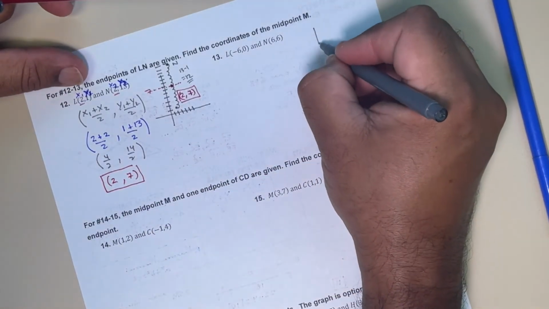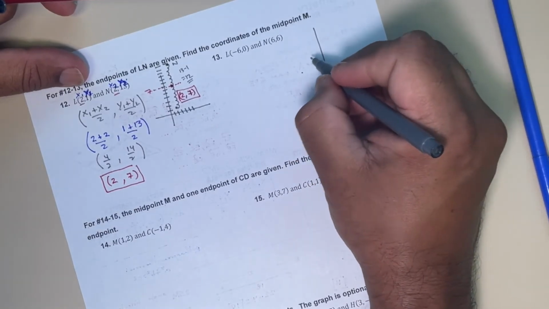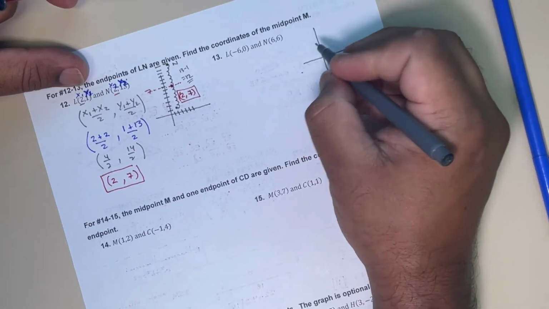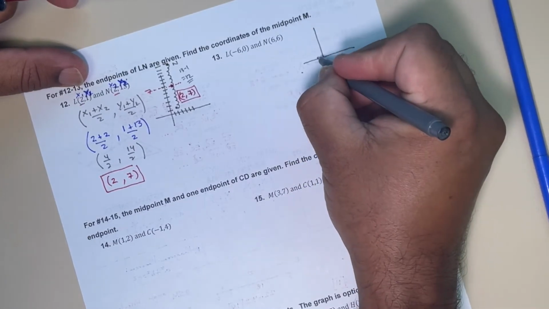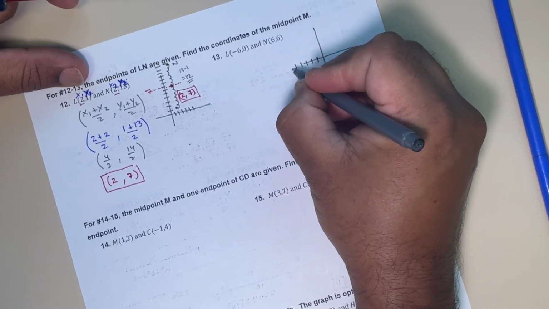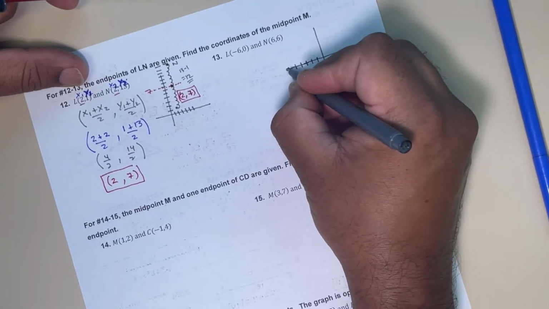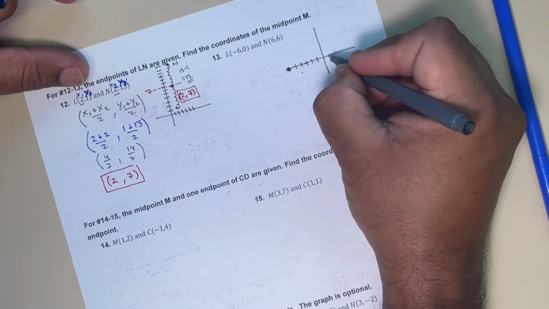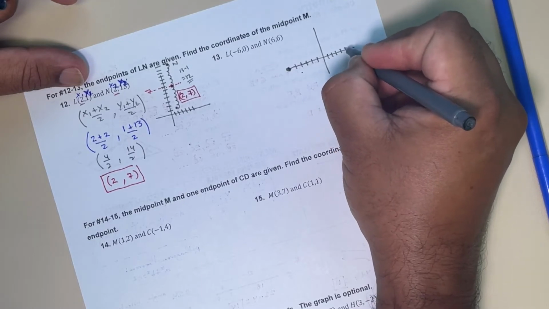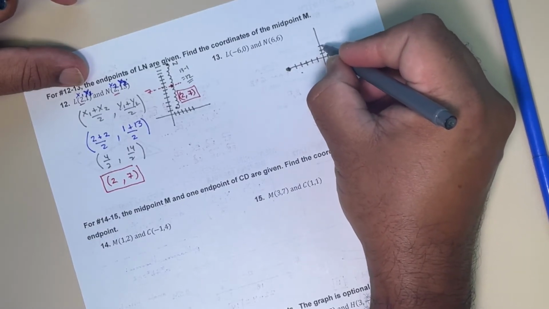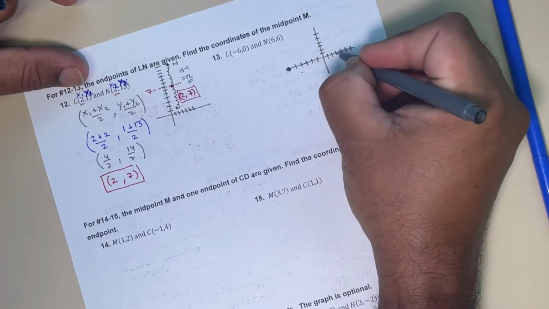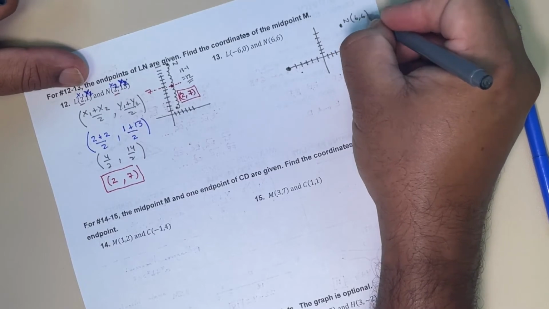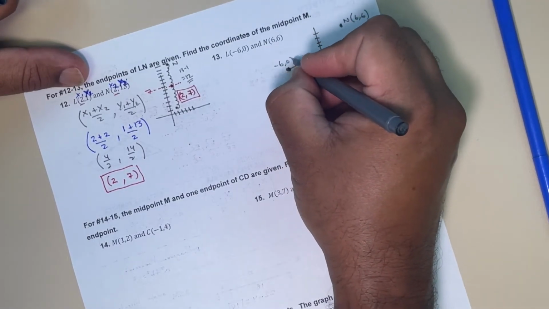Alright, number 13. Let me graph that. This one, the numbers look a little bit smaller, so that might be easier if I graph nicely. So I've got negative 6, 0. 1, 2, 3, 4, 5, 6. And that's going up 0. So that's the first point. And then the next one is 6, 6. 1, 2, 3, 4, 5, 6, and up 6. So over 6, up 6. There's N at 6, 6. And here is negative 6, 0, and we call that L.